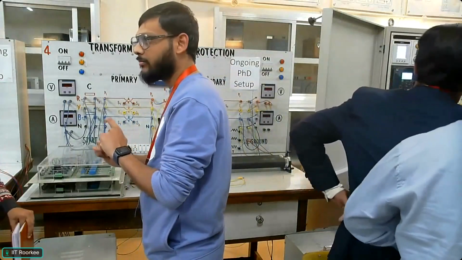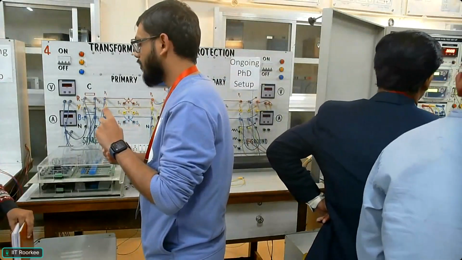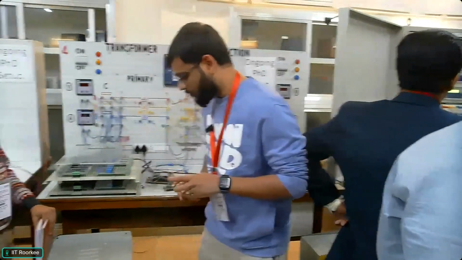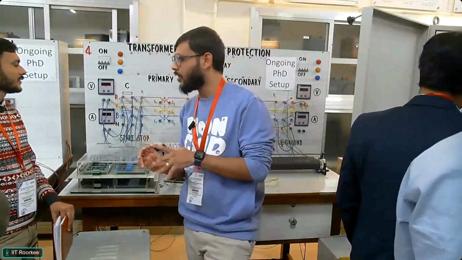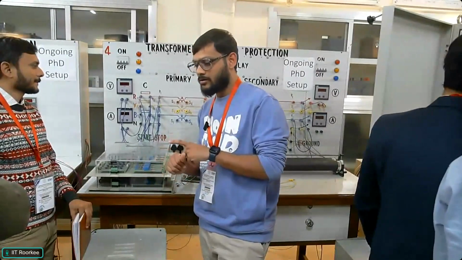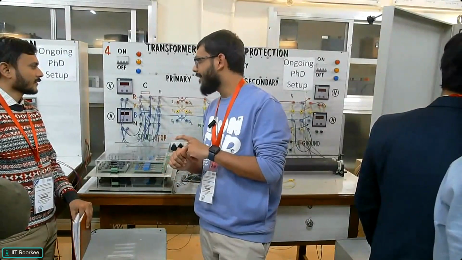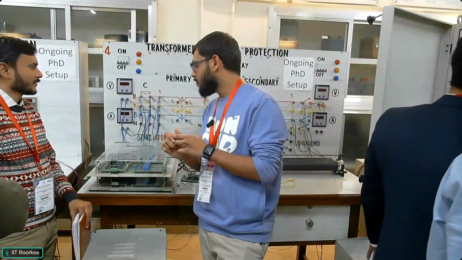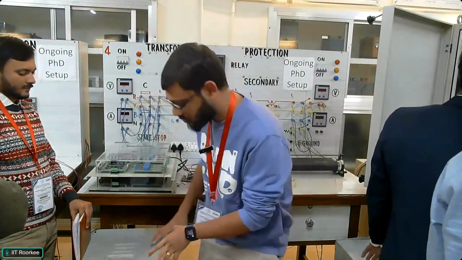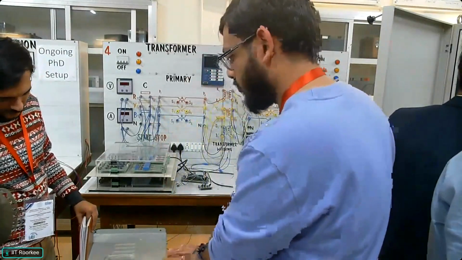This particular setup is for transformer protection. To make a complete substation, one of the important aspects is the transformer, and how we can connect the transformer protection devices in a smart substation. So the idea is, first, these two are customized transformers.